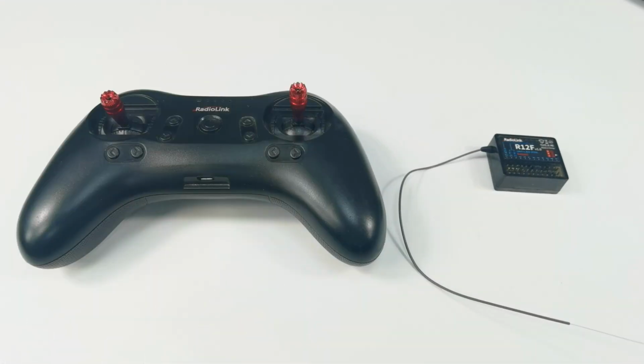Hi everyone, today I'm going to introduce the built-in simulator function of R12F receiver. R12F comes with a built-in PC Game Joystick communication program, so you can play simulator just by connecting the Type-C port of R12F to the computer.